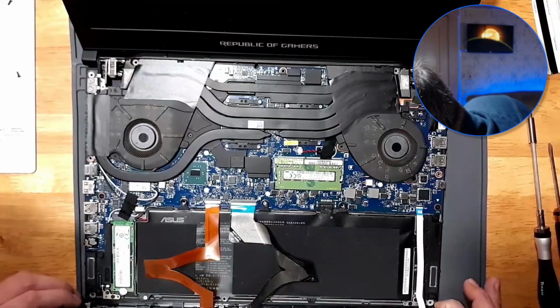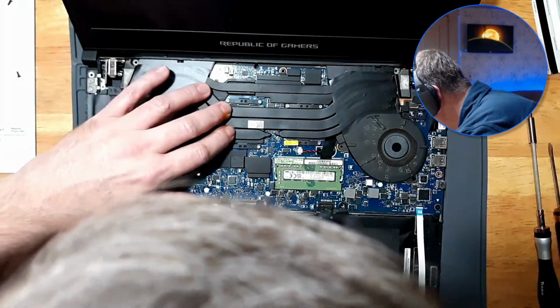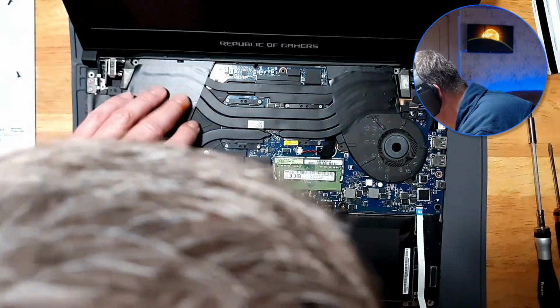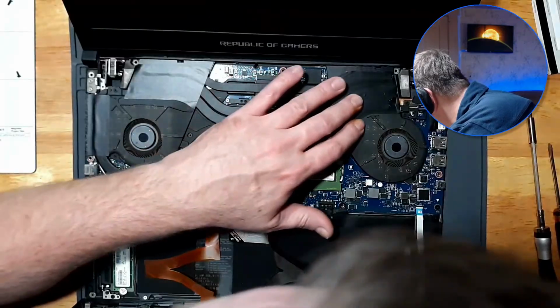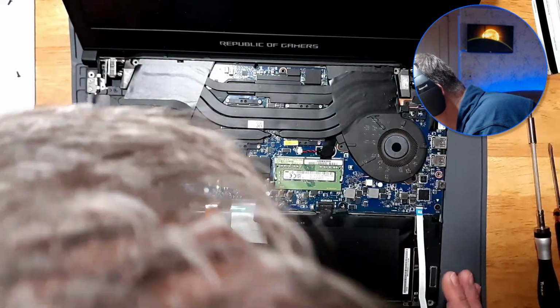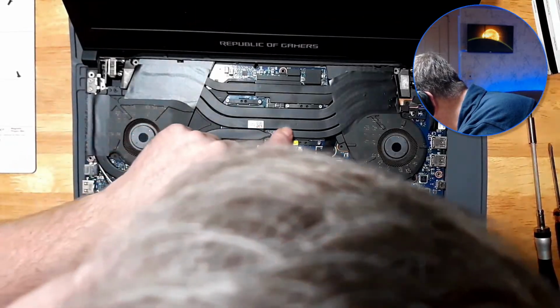I might not even bother. So I'm gonna have to take out these filters, it's just a mess. Just a mess.